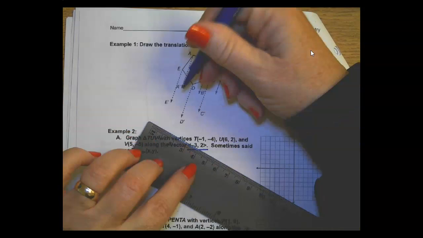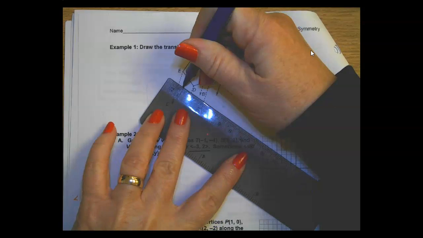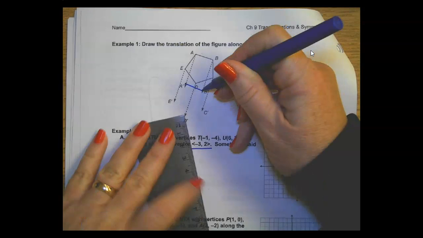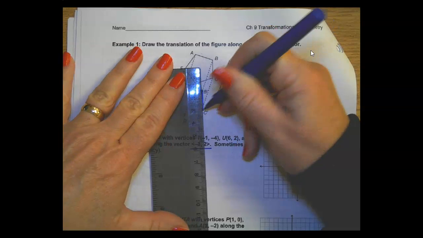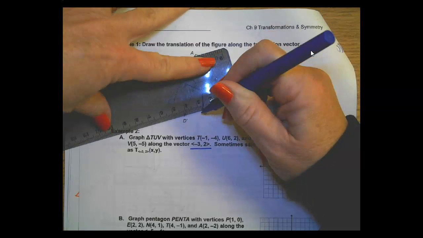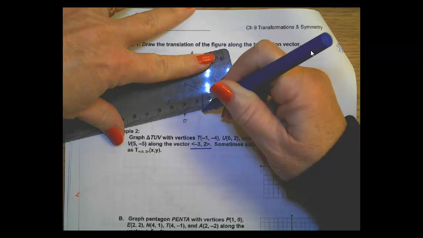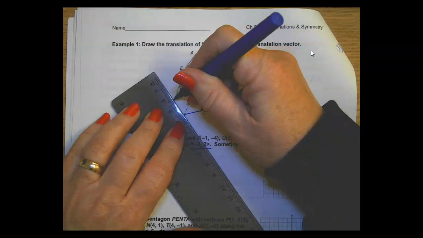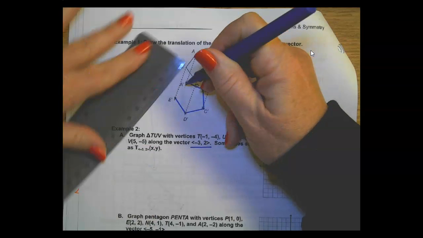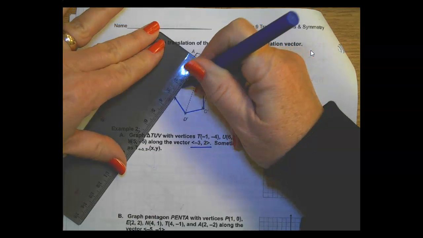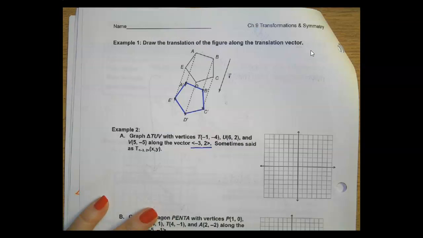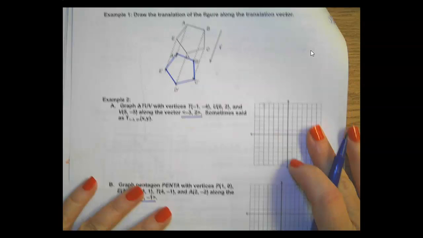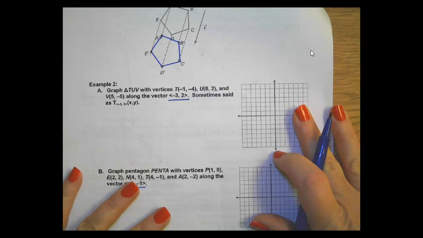I am going to connect my points. So A to B, B to C, C to D, D to E, and A and E. There we go. So we just translated that. Okay. Now, showing this on a coordinate plane.